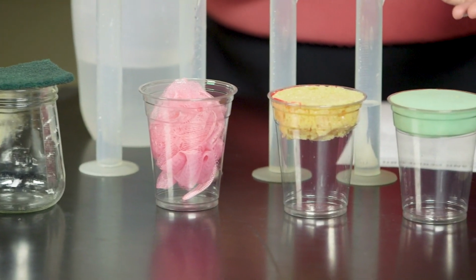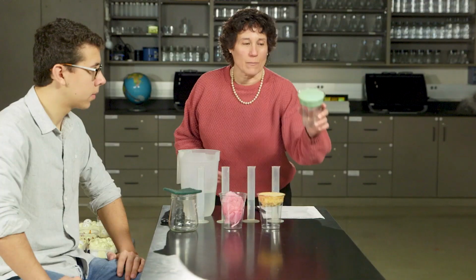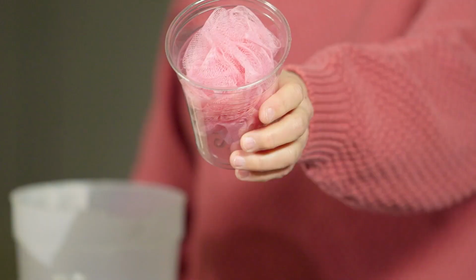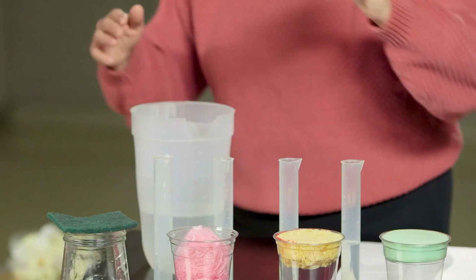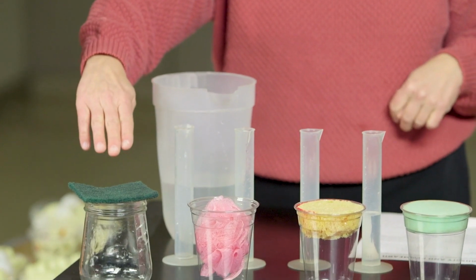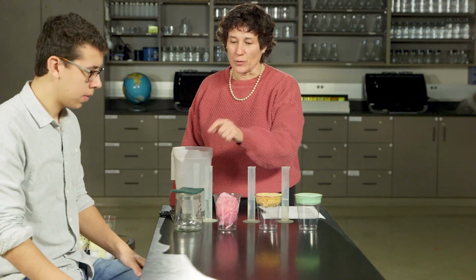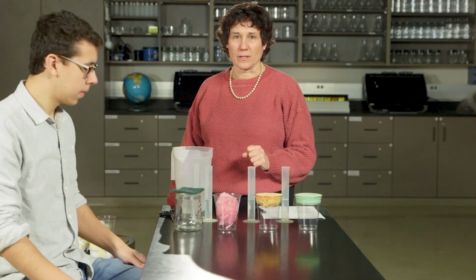So here are some rock models from different sponges. A microfiber sponge, a sea sponge, a cosmetic sponge or a loofah type sponge, and we also have a scrubber sponge. We've already cut these other three sponges to fit, so Paul, if you'll help us cut that one to fit the container that it's in.